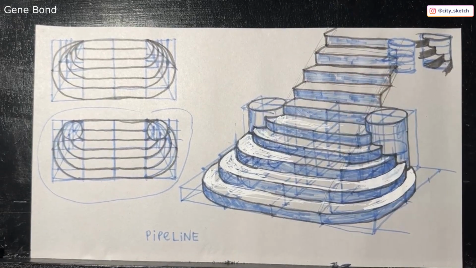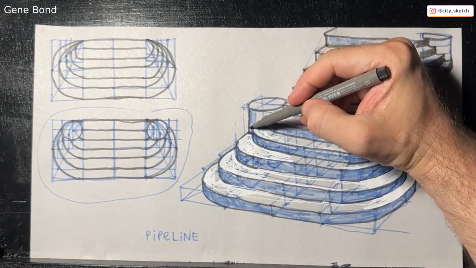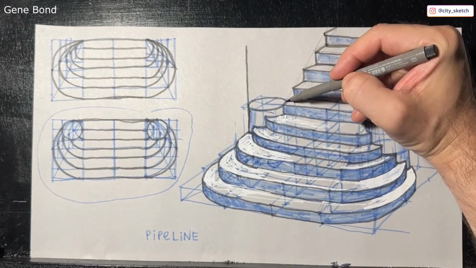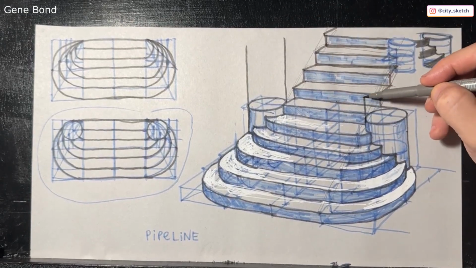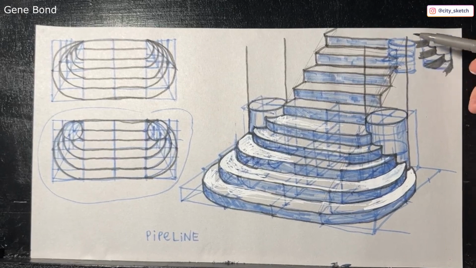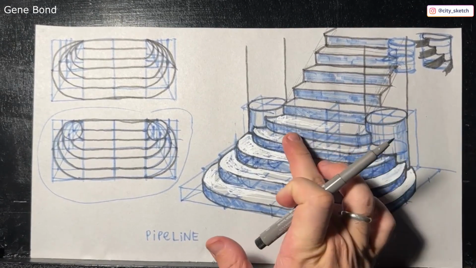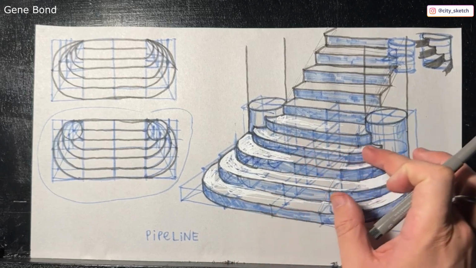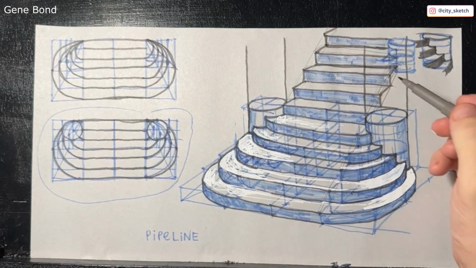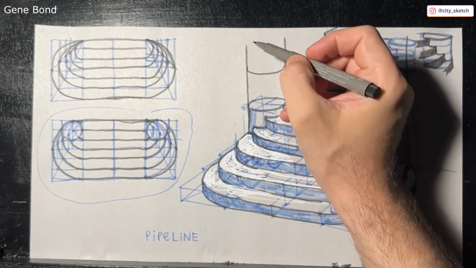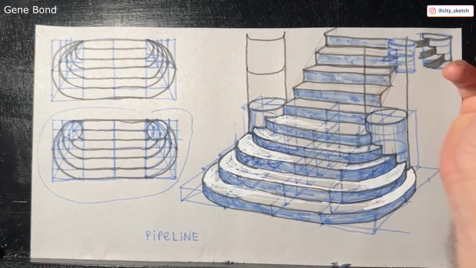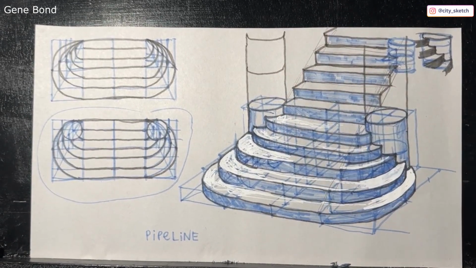Same with the column. They can be extended to any height you want. The most complex part is how these stairs merge together with this column. These higher parts here are more simple. Nothing difficult happens here.